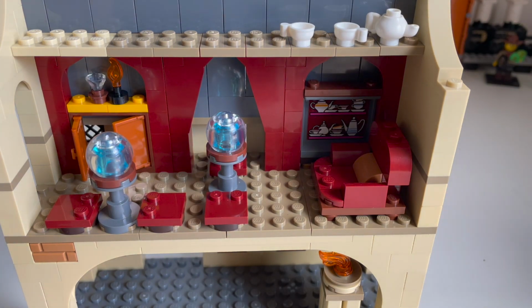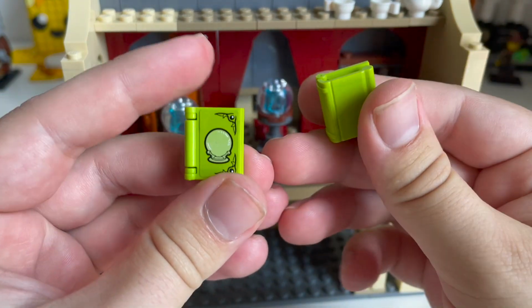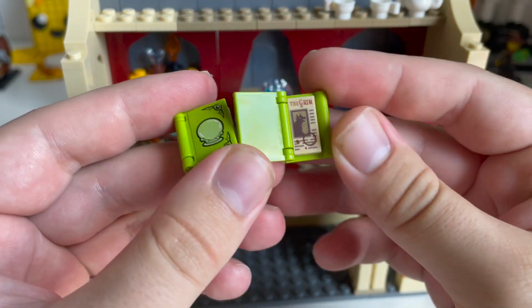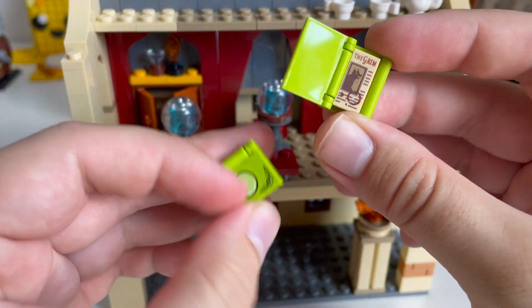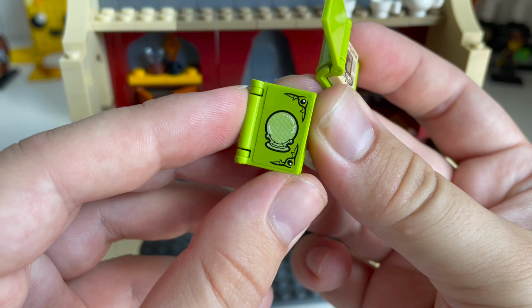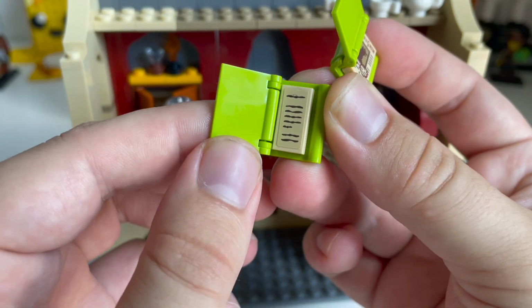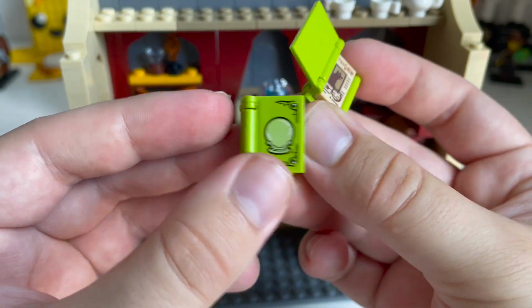The other couple of accessories that I've got for the middle of the classroom are these 2 books. One of which, I believe, came in the Hogwarts Moment set, with this fantastic printed tile for the Grim, and then this one, which I think actually came in the Astronomy Tower set. This one just has a sticker with some meaningless scribbles, but I do like that sticker on the front, which looks great.